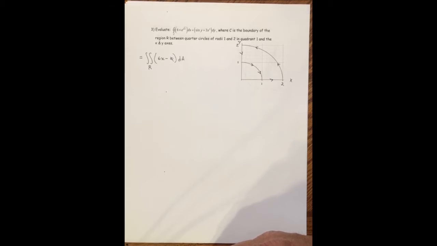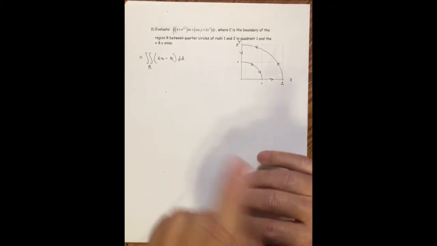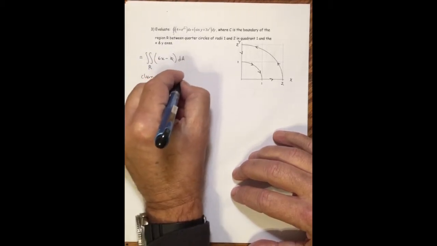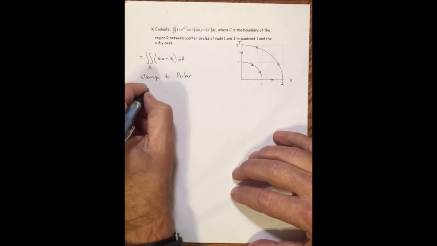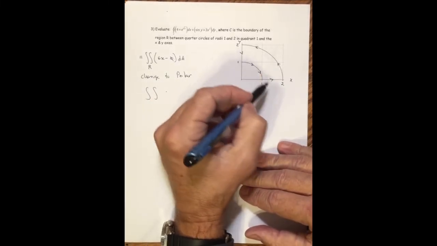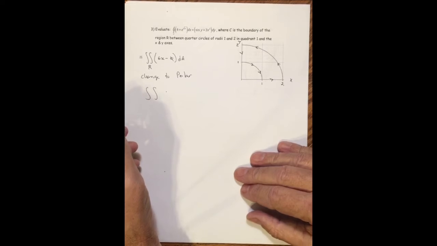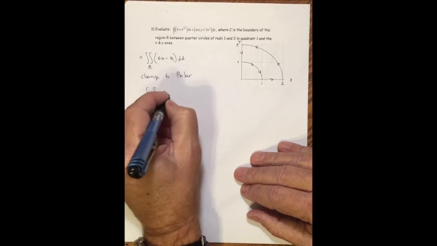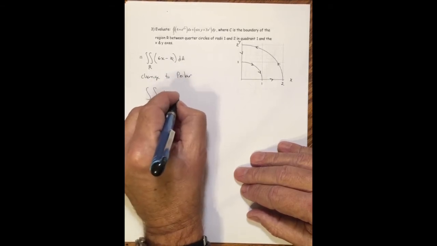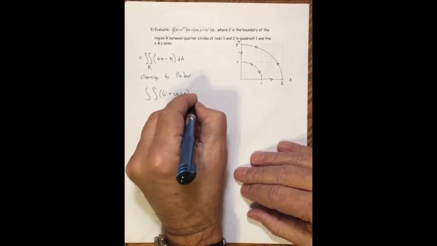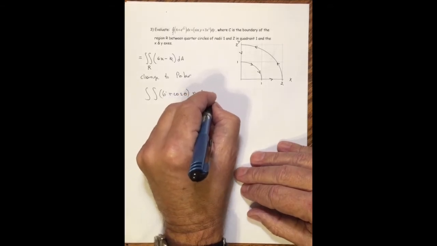Well, this kind of region begs us to switch to polar. Okay, so I'm going to change to polar coordinates. I either do that, or I'm going to have in the limits of the problem some square roots, and I'd personally rather not do that. So I'm going to get a 6. Now in polar coordinates, x is r cosine theta. And then we know from the Jacobian, we pick up an r, and then dr d theta.